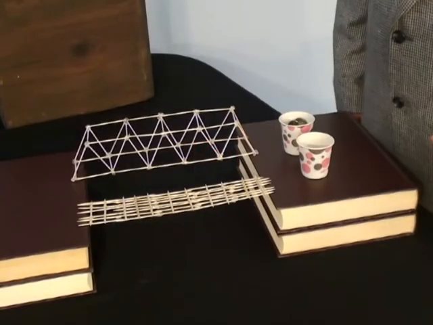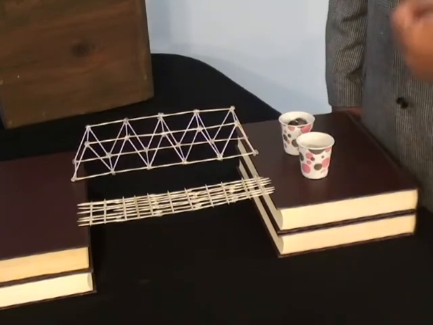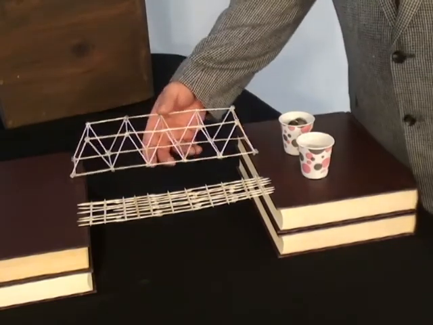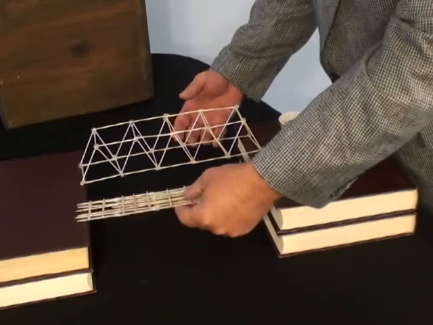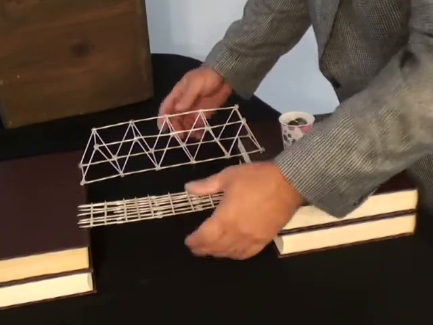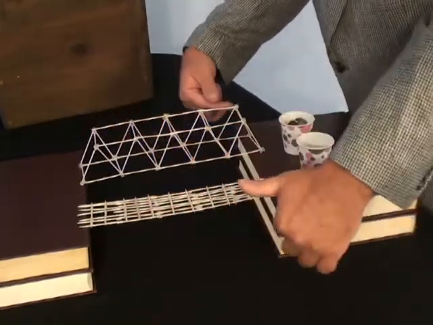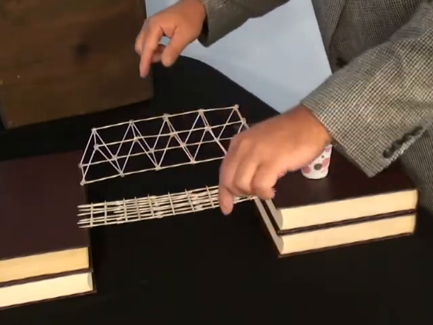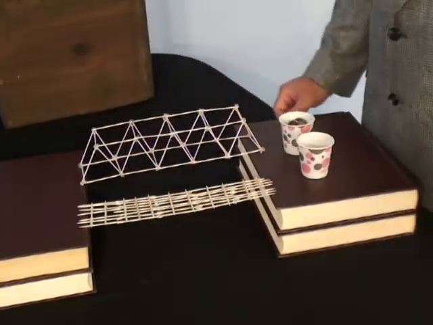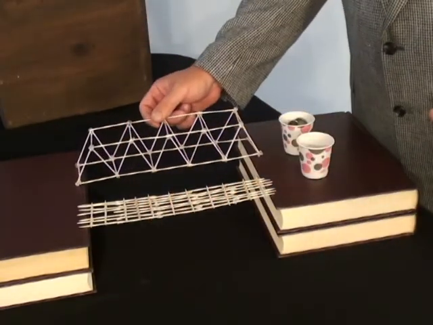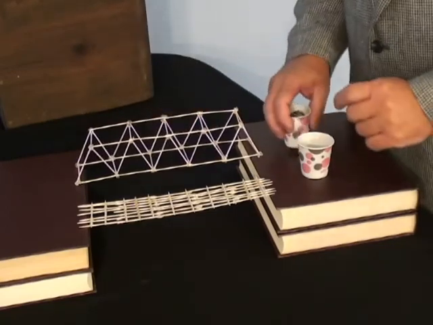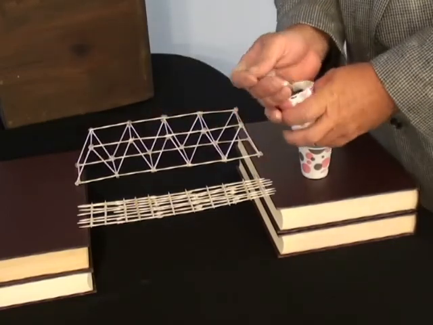All right, we're going to do a model comparison of two bridges with different geometry. Each of these two bridges has 49 toothpicks in it, same amount of glue, same number horizontal and vertical, whichever way you look at them. So now we're going to put them under a stress test. Got $20 worth of quarters here.